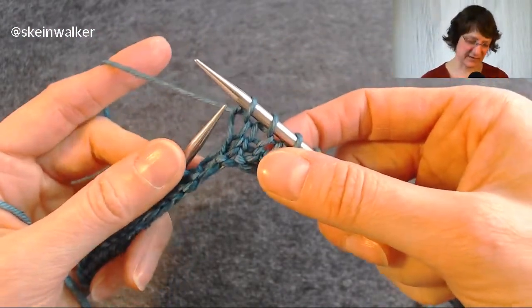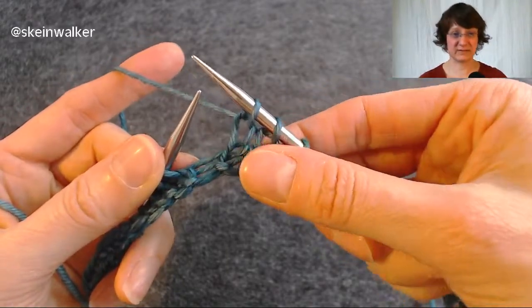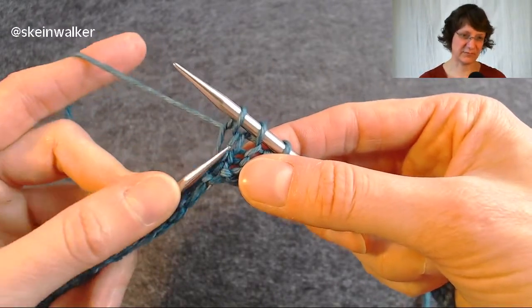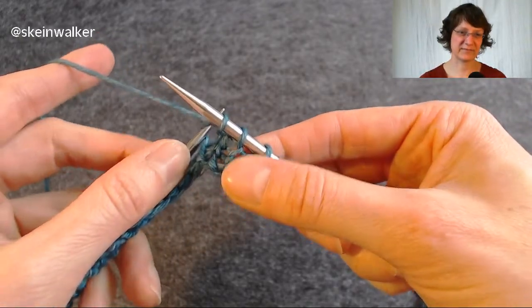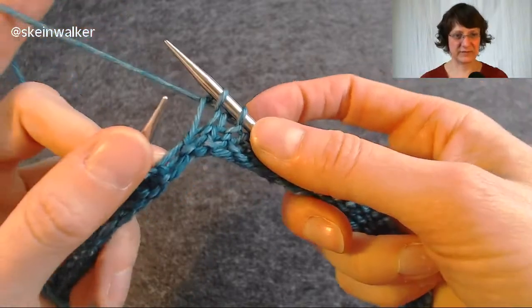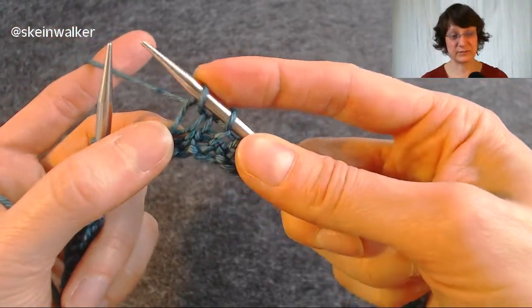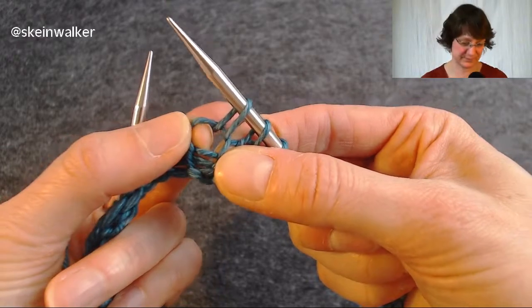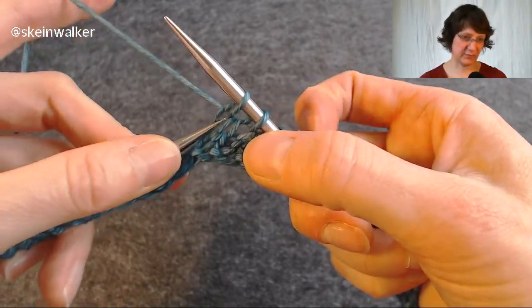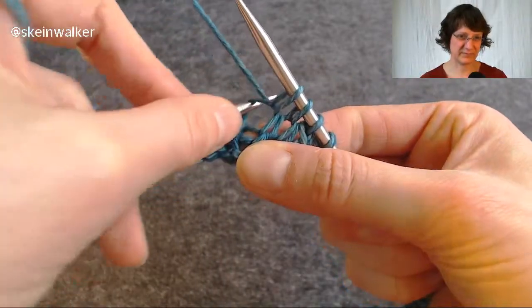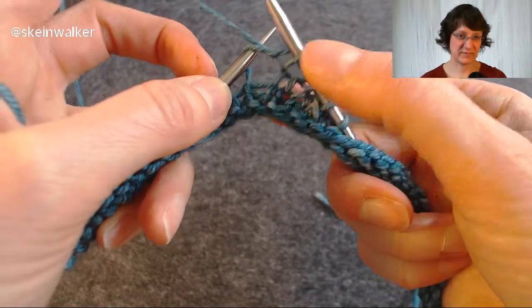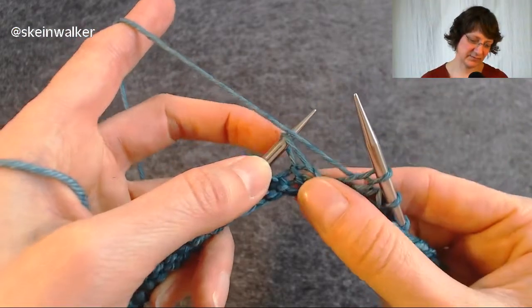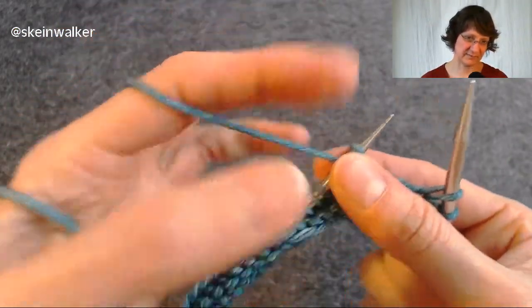To unknit your knit stitch and have it in the correct orientation for working it again, you enter the stitch from the front to the back, like so. And you can double check where the stitch is, because this working yarn here will come right out of the stitch. So I enter the stitch from the front to the back, like so. And now I can drop this stitch here. Yep. So, and that's my working yarn. So it's getting long.